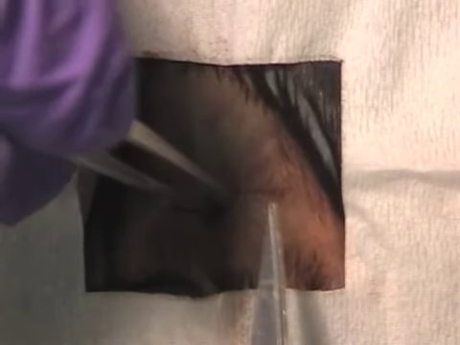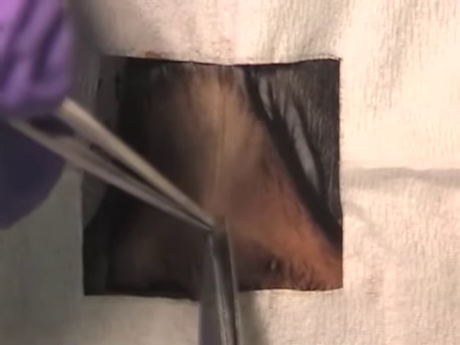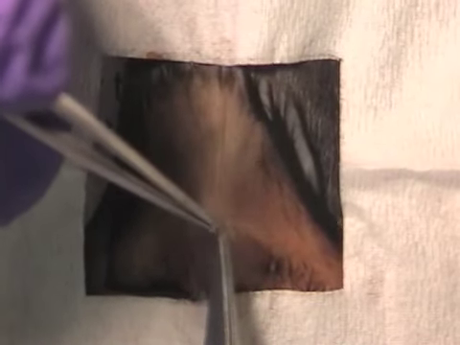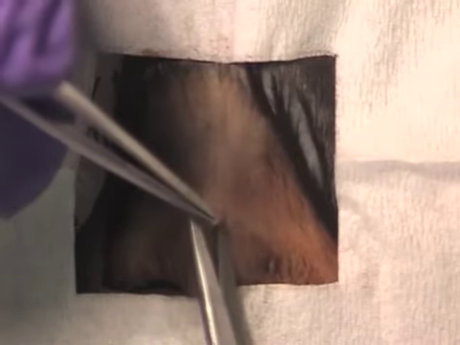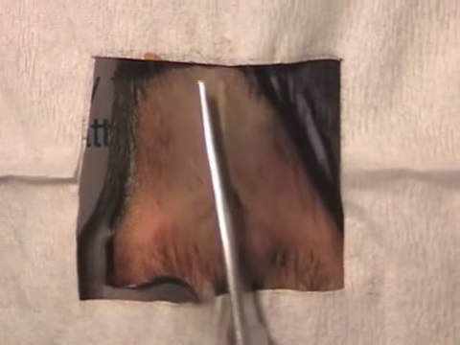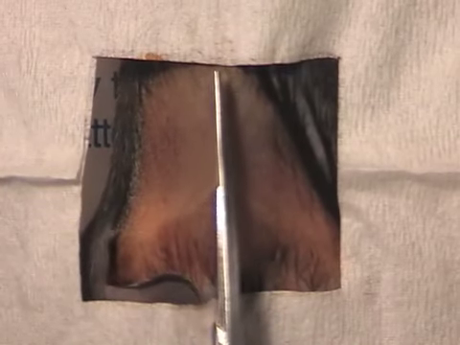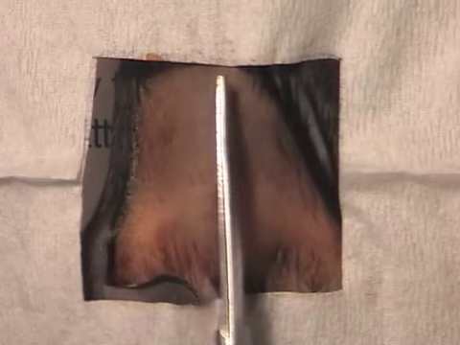The abdominal wall musculature is grasped and lifted up. The abdominal cavity is entered, and a single blade of the scissors is used to push the intra-abdominal contents away. The incision is extended to 2 to 3 centimeters.